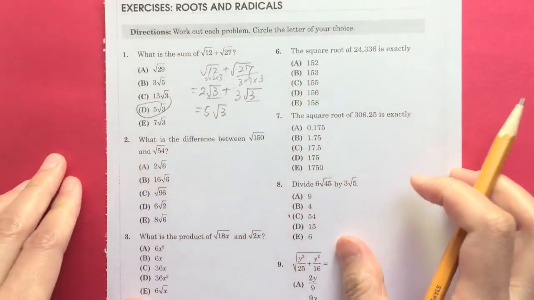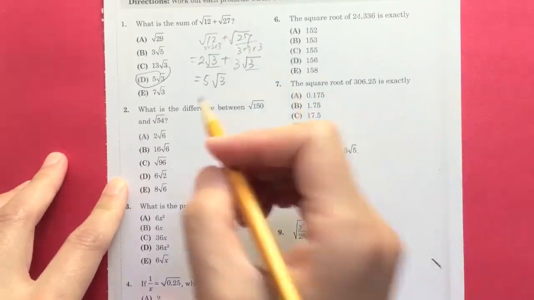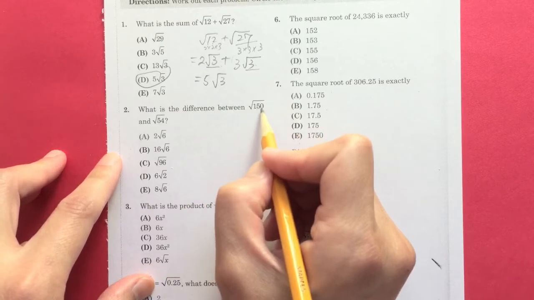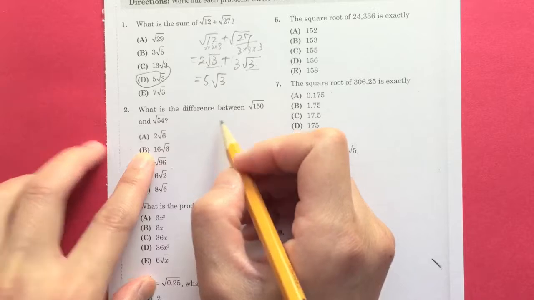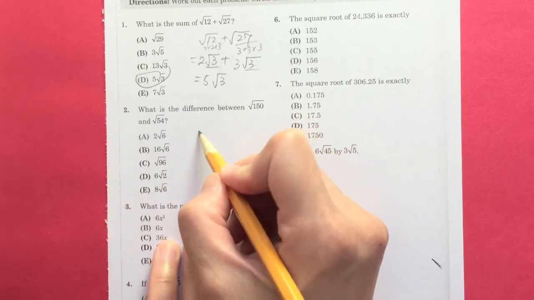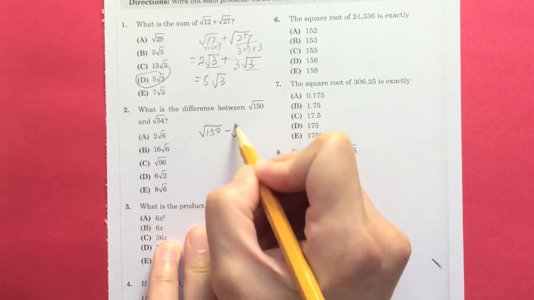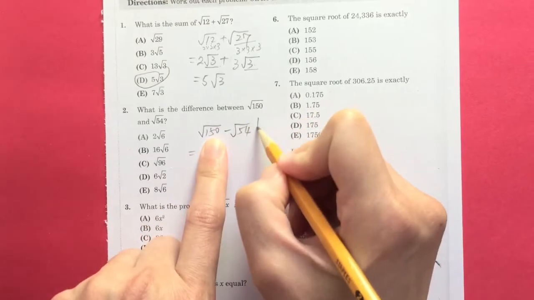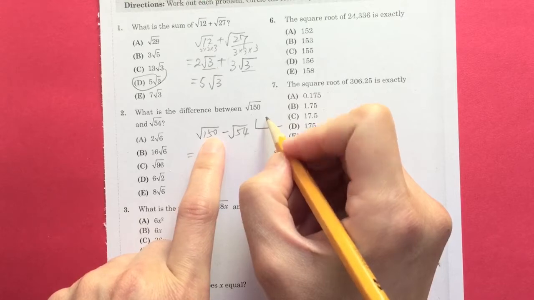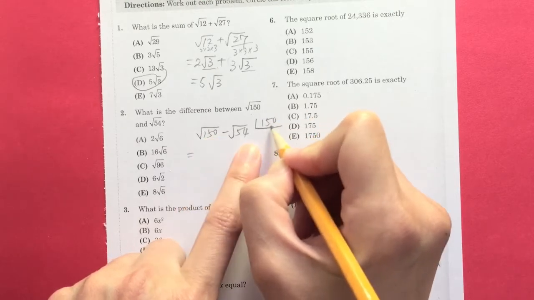Answer is D. Okay, number 2, what is the difference between square root 150 and square root 54? So for the difference, we do the big number minus the smaller number. Same thing, you gotta simplify. Another way is to do the factoring and then figure out the 150.